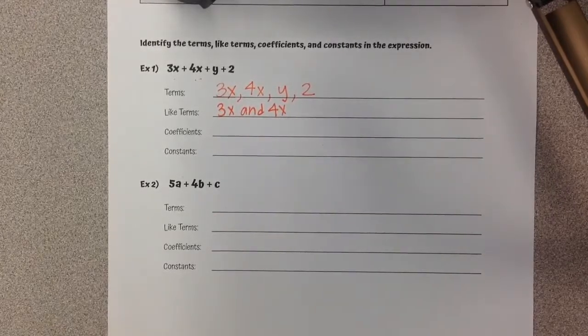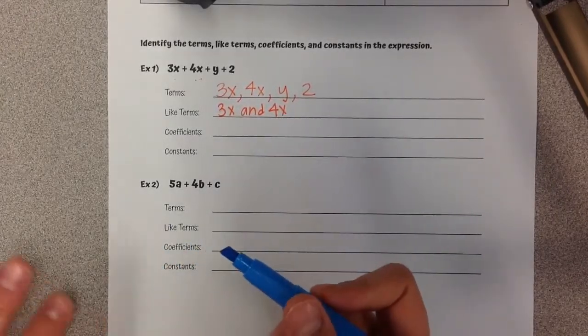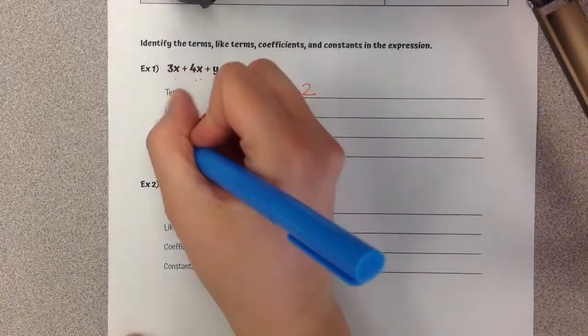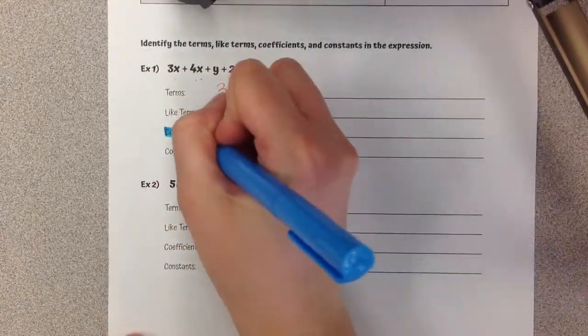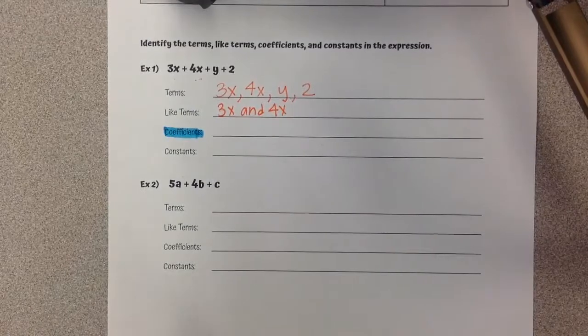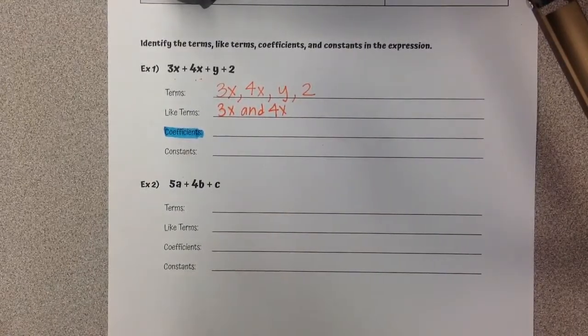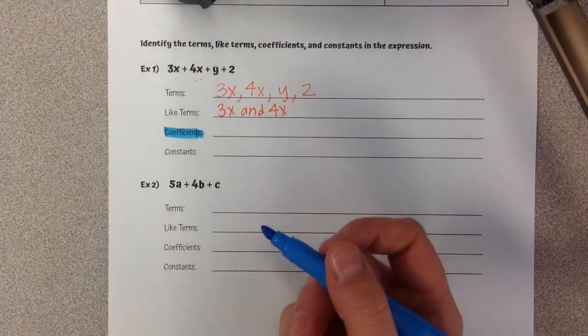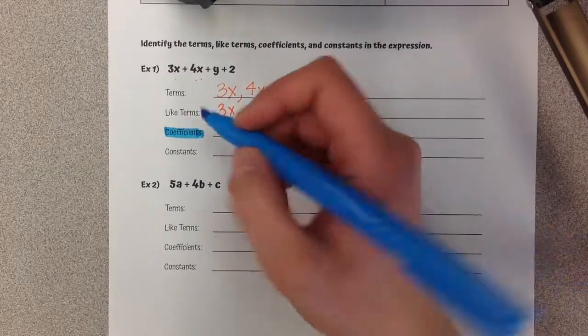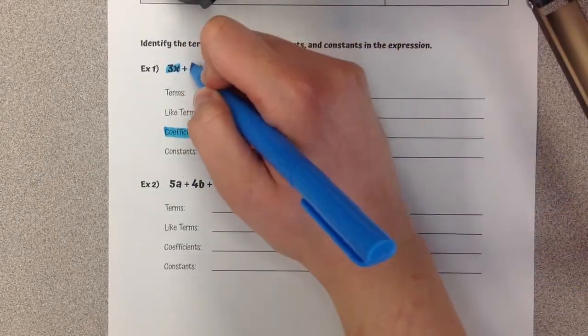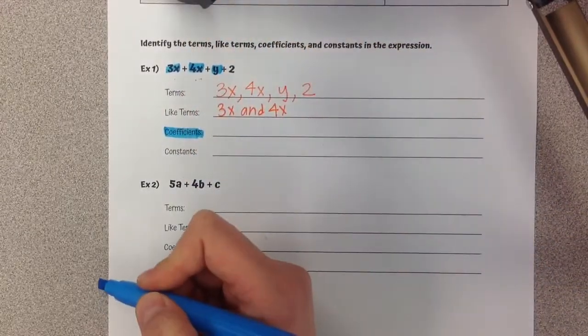So coefficients can get a little bit confusing, so I want you to take out your highlighter. I'm going to highlight coefficients in blue, and then also highlight up in my example. So remember, coefficients are always attached to a variable or contain a variable. So I'm going to start by highlighting any term that has a variable. So I have 3x, 4x, and y.